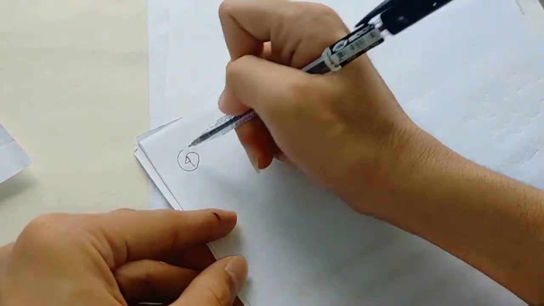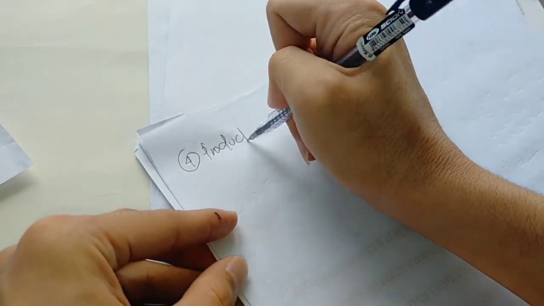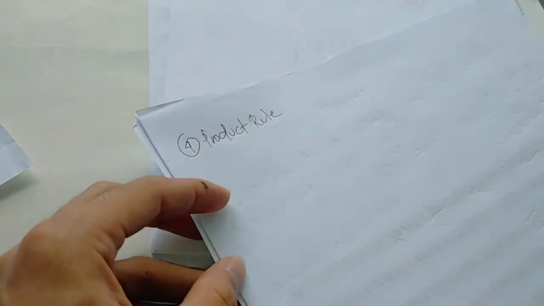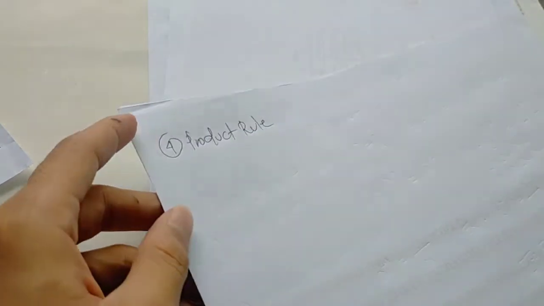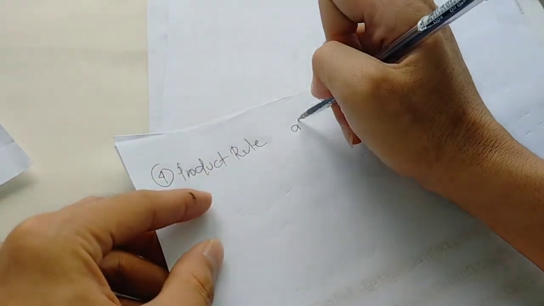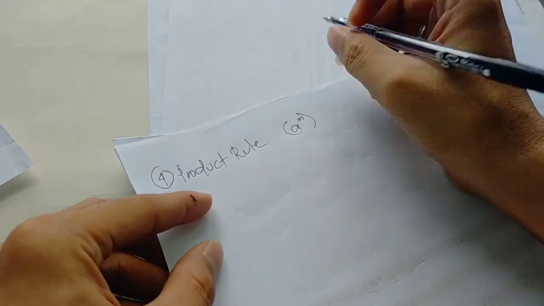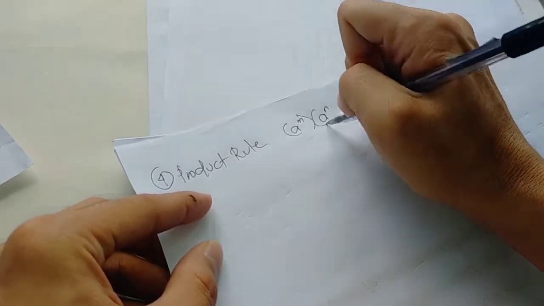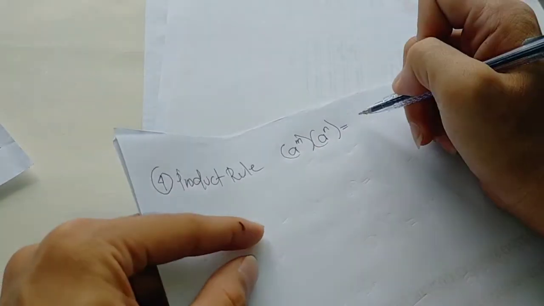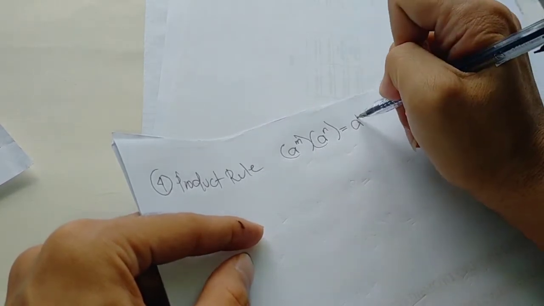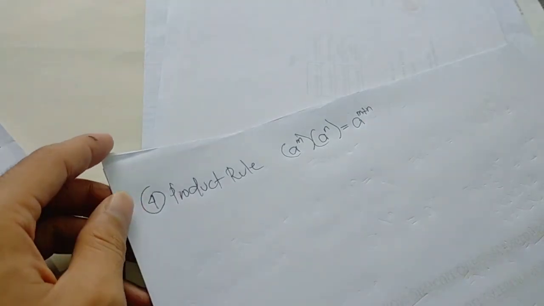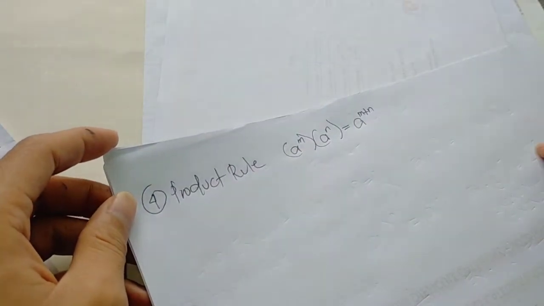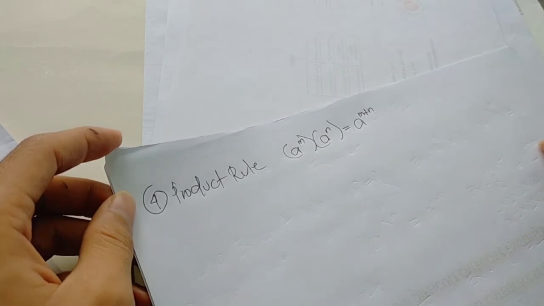Number 4, product rule. Magkaiba po to dun sa power rule na power to power. Ito naman po, sa product rule, if we have a raised to m multiplied by a raised to n, it will become a raised to m plus n. So, ano yung napansin? In product rule, kapag magkaparehas daw yung base, we will add their exponent.